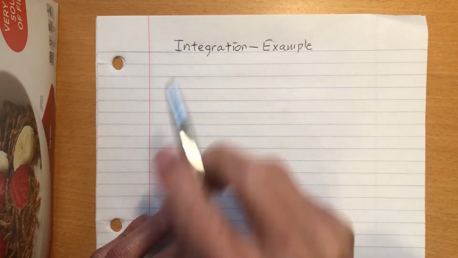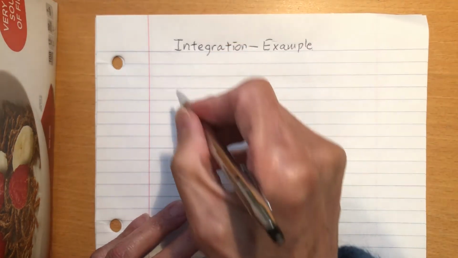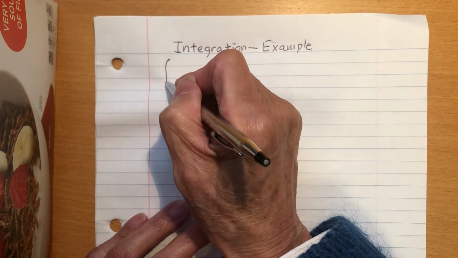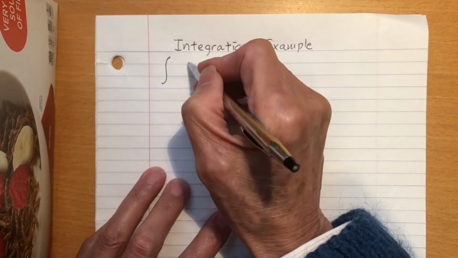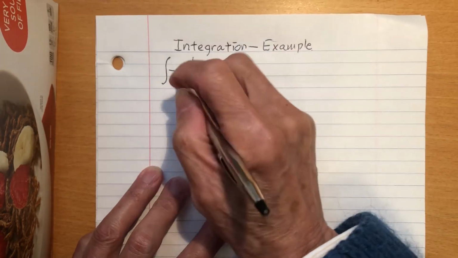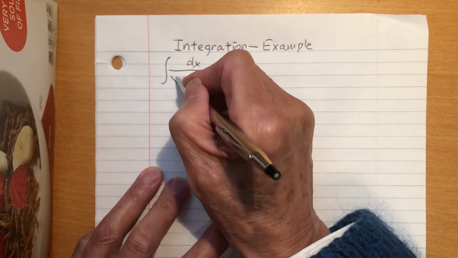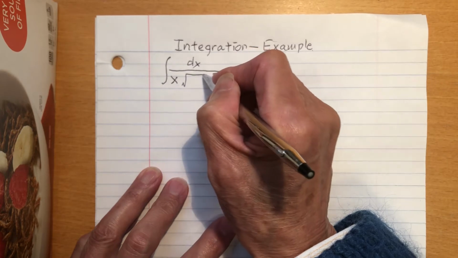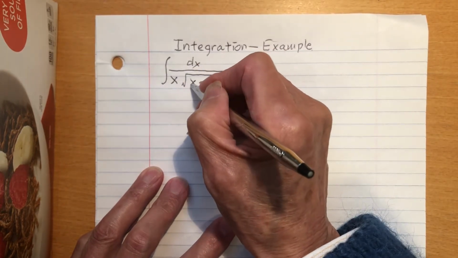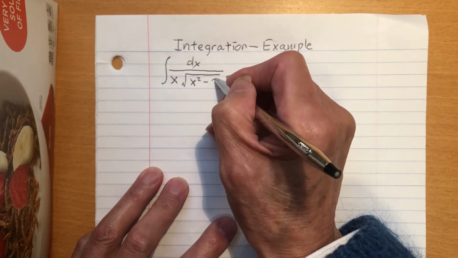Integration example. So I have an integration to do, which is this: the integral of the square root of x squared minus pi.